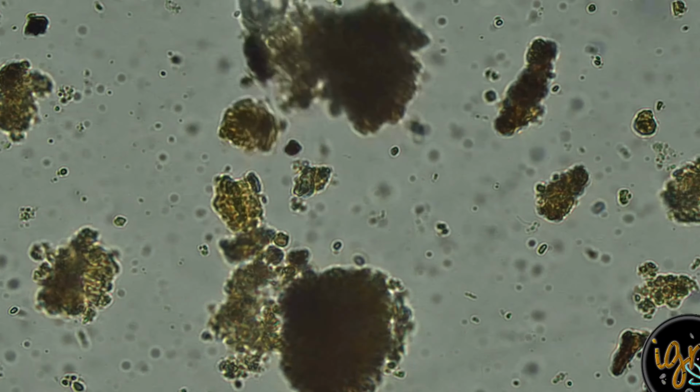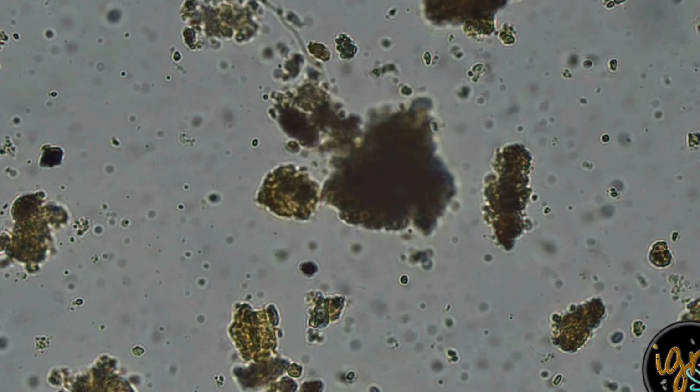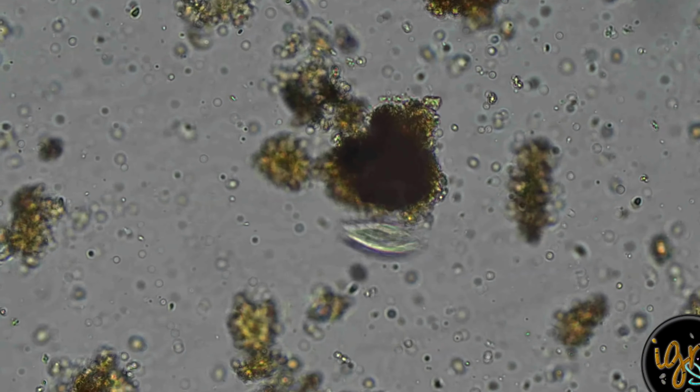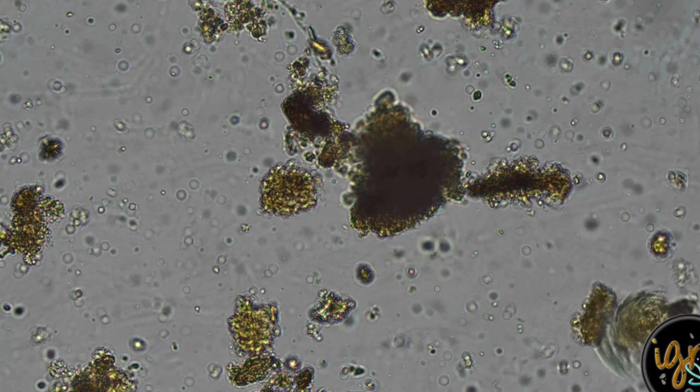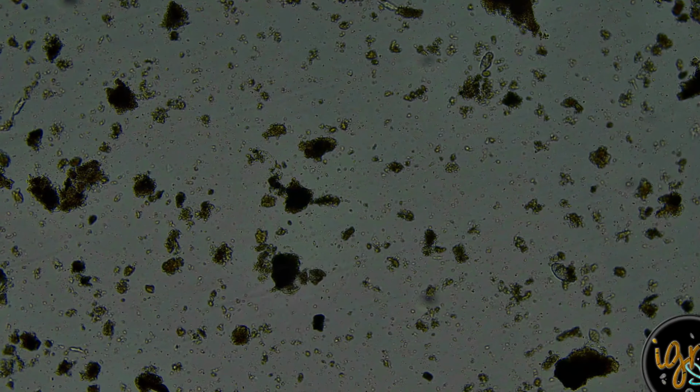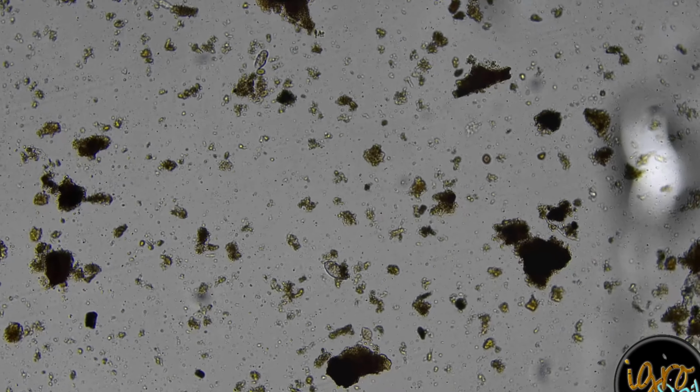There's another, that thing moving around there is a microanthropod. It's like a small bug. They're beautiful. They, again, bacterial eating. They're shredders. They will contribute to the ecosystem here.